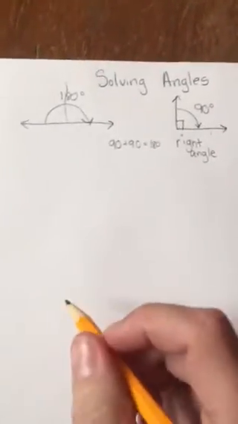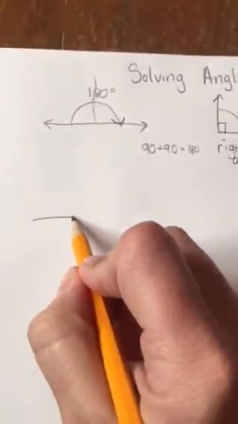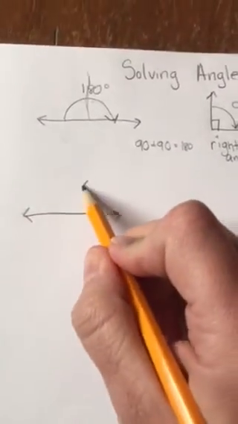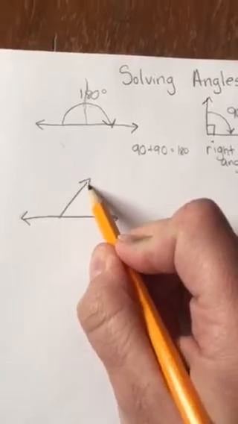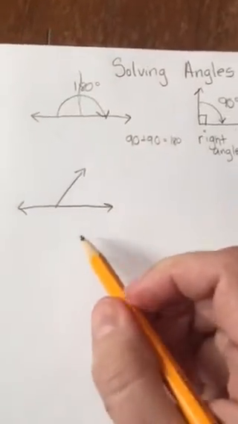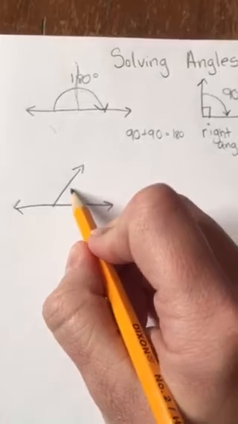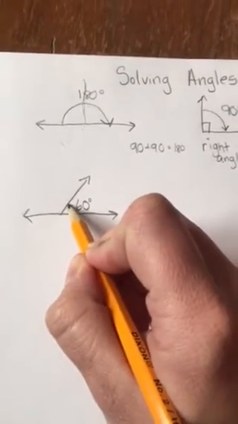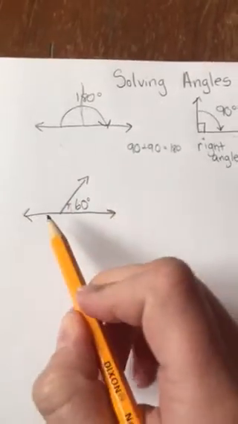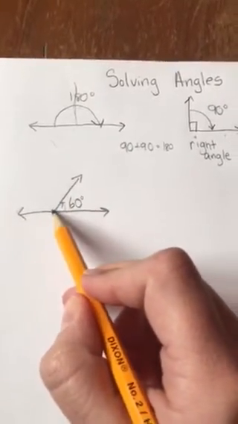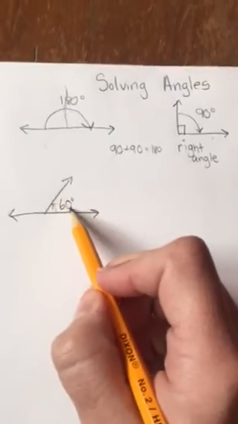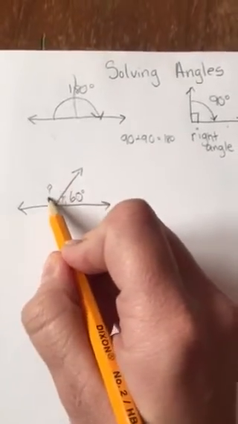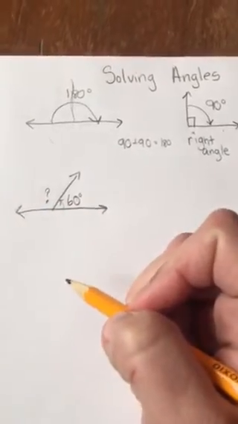Okay, so this is what we're going to be doing. You're going to see a line, and then another line kind of shooting out from it. I'm going to give you one of the angles. So we have the straight line, and then we have this other line coming up. That is 60 degrees on one side. I'm going to ask you, what is that angle on the other side?